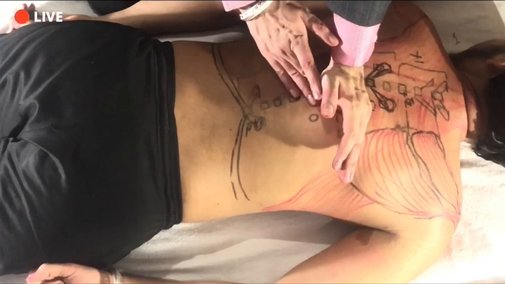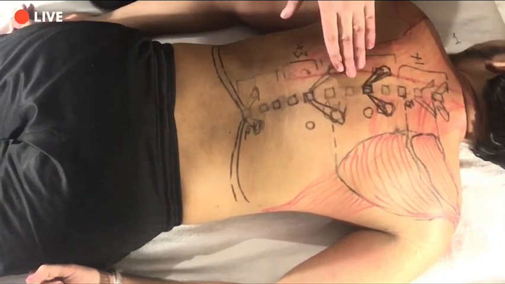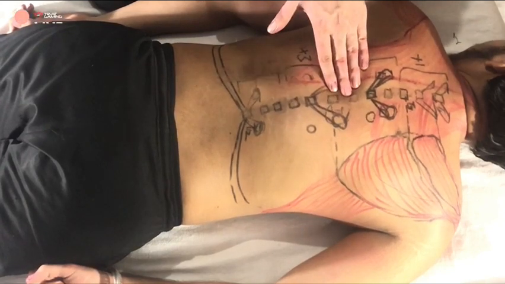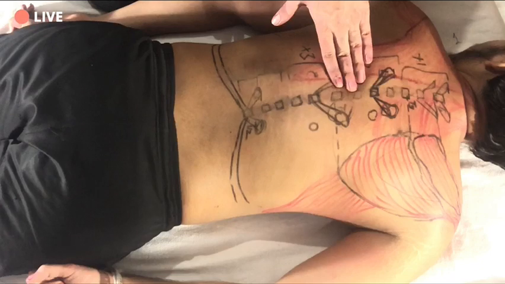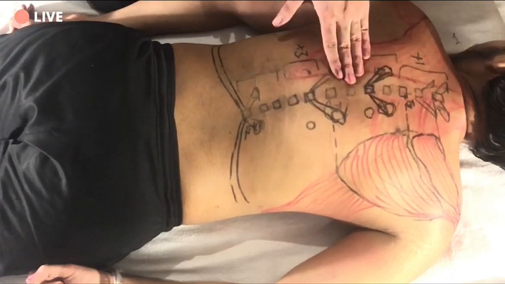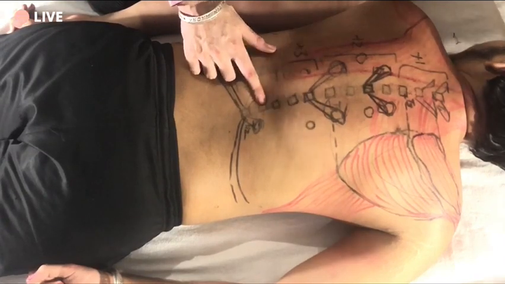So I just assessed how the joint play is. I found it good, that this bone is being mobilized properly. It has a nice joint play. Neither has it got hypermobility or hypomobility. Likewise, I'll assess at one more point, let's say at T11.